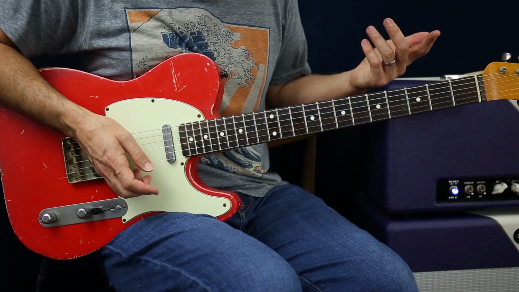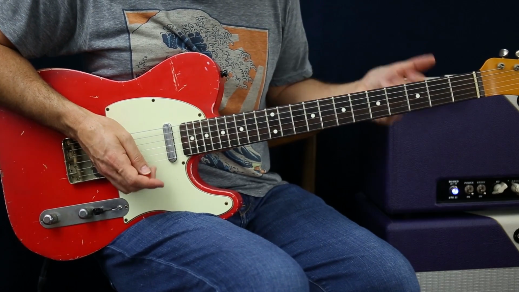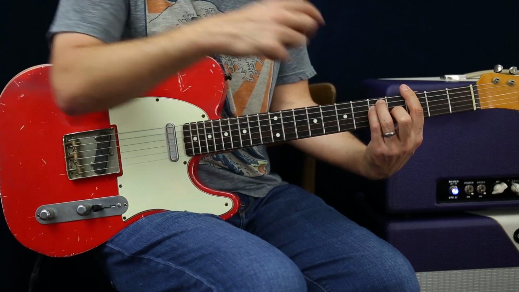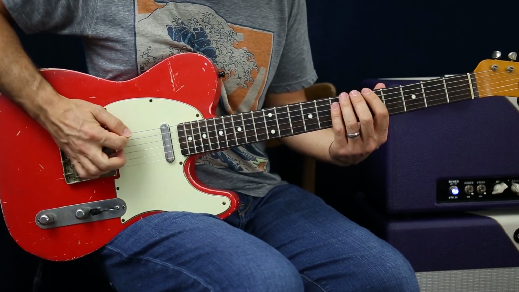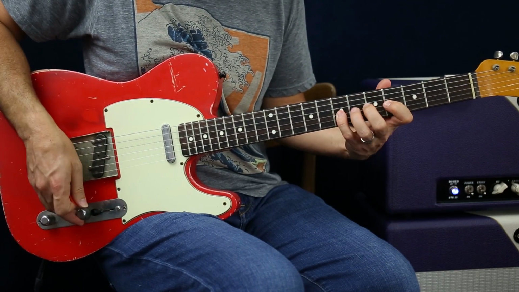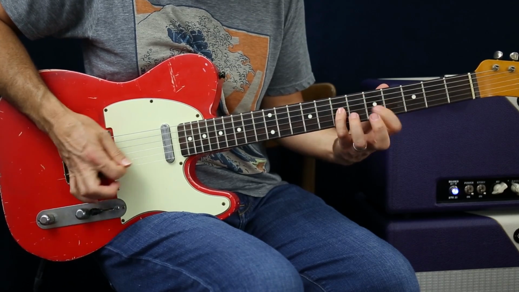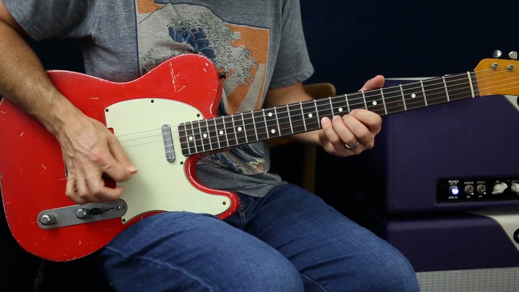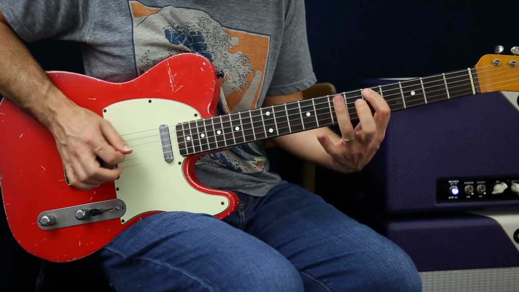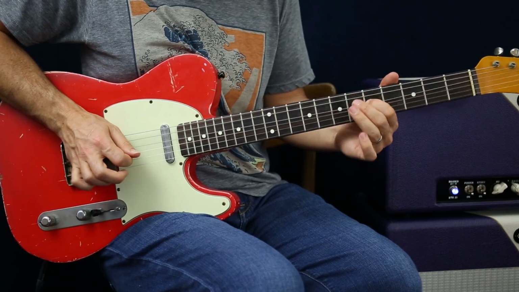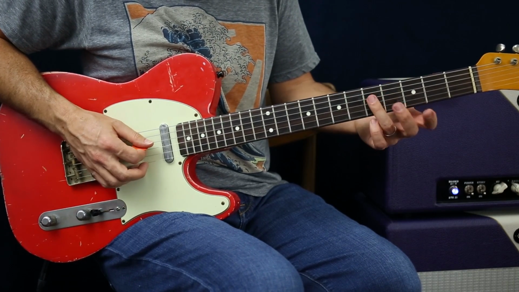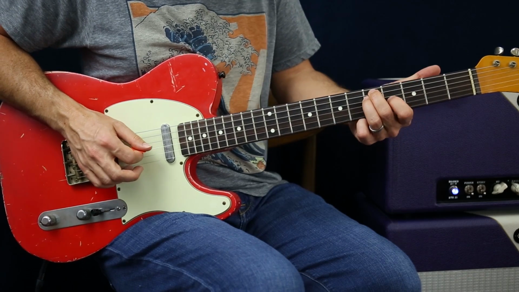Now, the positions that these chords fall in, right? I like using the back side of this chord. So in this instance, it would be position 3 of major pentatonic. Okay, so that's going to be off of the E shape. And it's an easy way to target the root, the 3rd, and the 5th, right? You get the root, the 5th, and the 3rd.